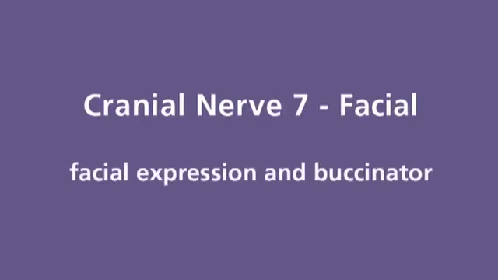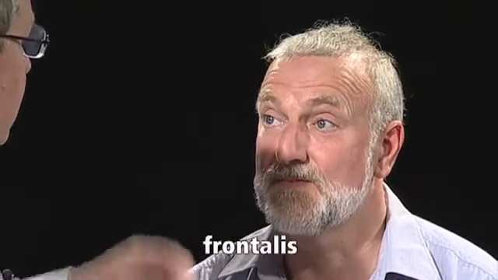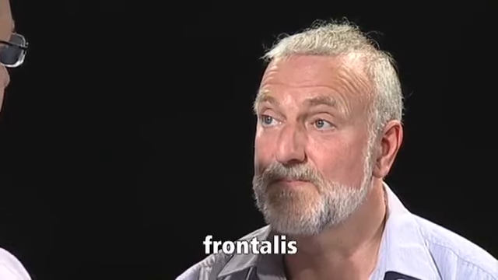The facial nerve innervates the muscles of facial expression and buccinator. I'd like to test your facial muscles now. Could you raise your eyebrows fully, please? And we're looking for wrinkling of the forehead due to contraction of the frontalis muscle, and this should be symmetrical.